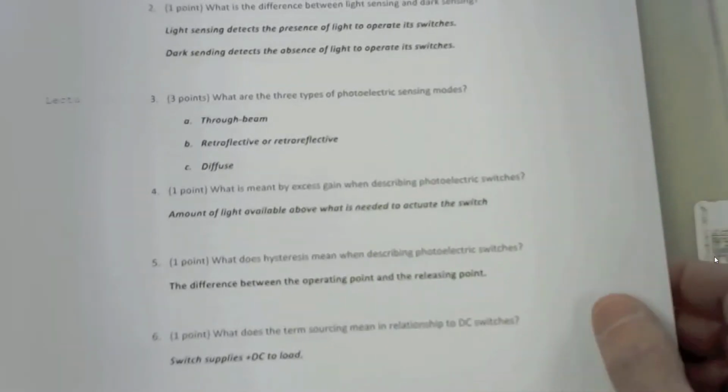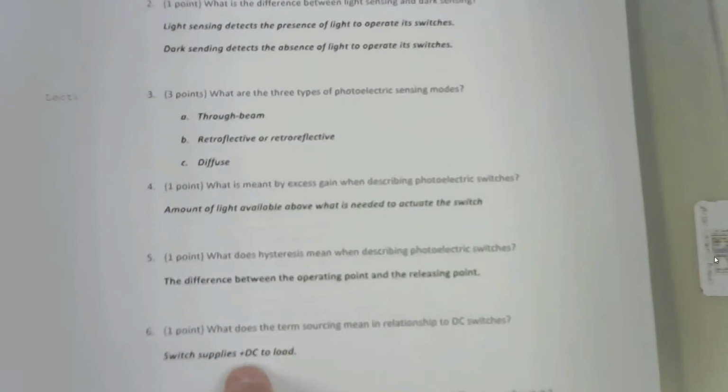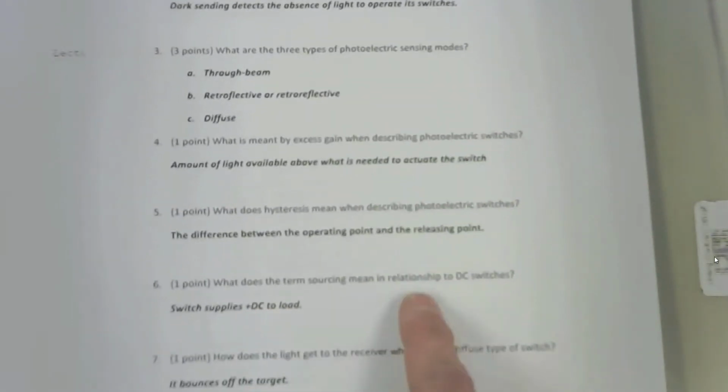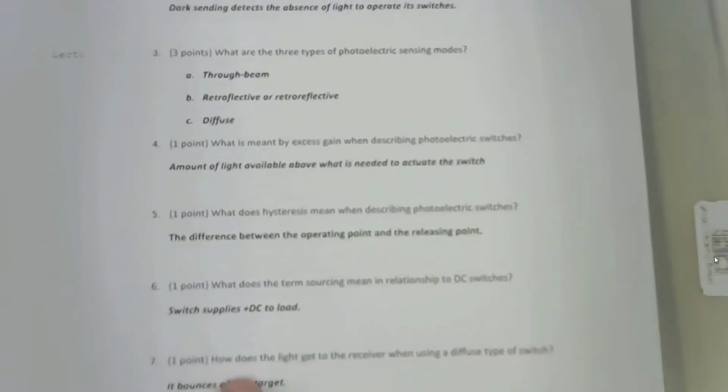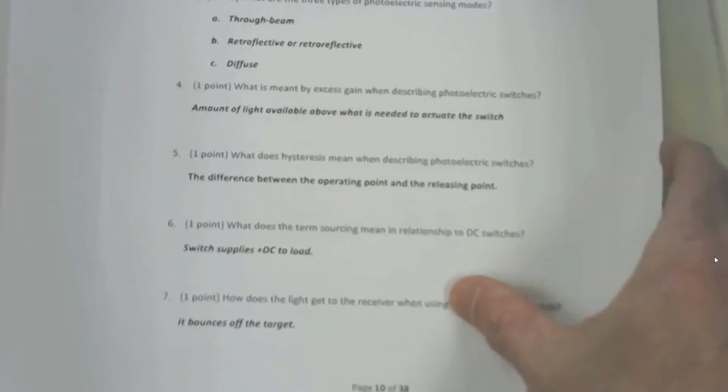Okay? The term sourcing means it supplies plus DC to a load, and there's also sinking that will go to it, but our switches were delivering voltage, okay? How does light get to the receiver when using a diffuse type of switch? It bounces off the target. So that was the first part. Everybody did pretty well on it.